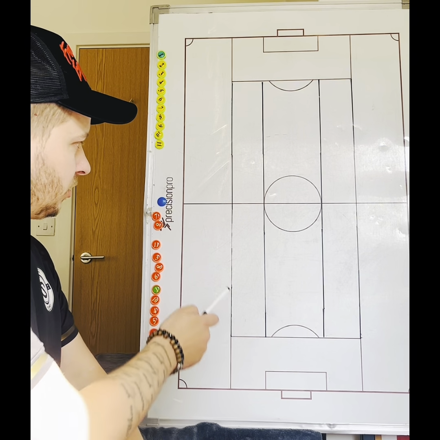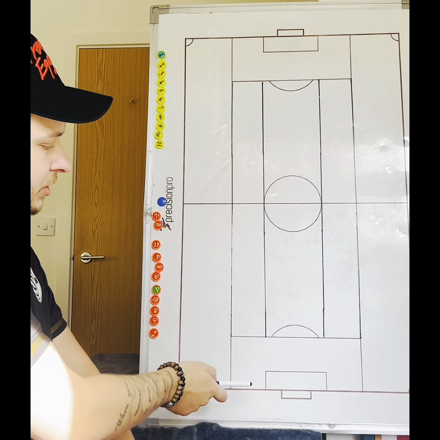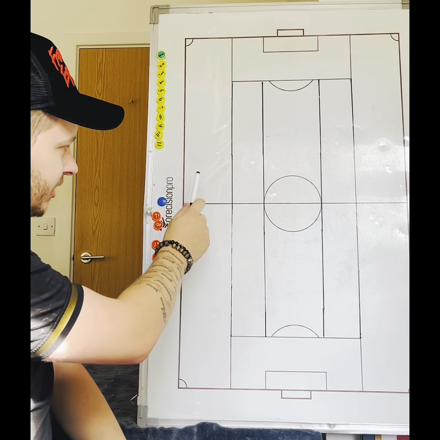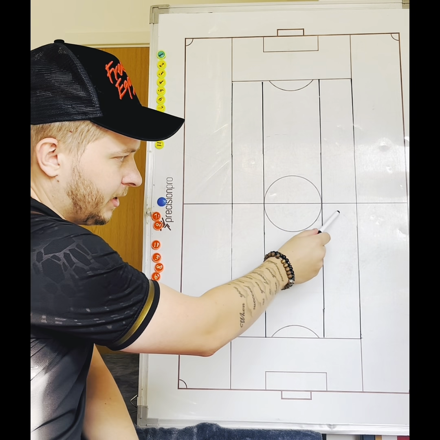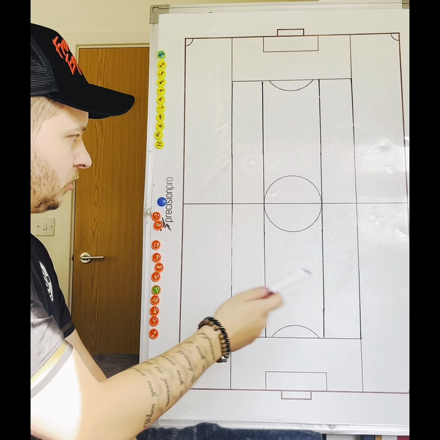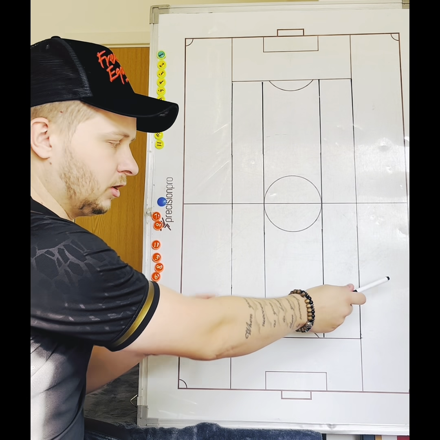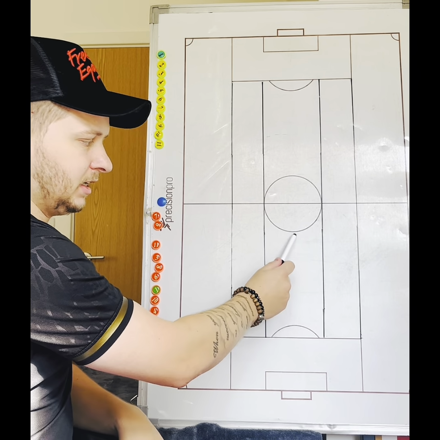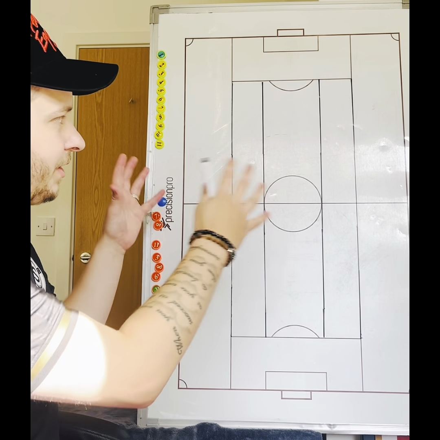First of all, what you've got to say is, okay, we look at the pitch going upwards and we then say, okay, this is lane 1, lane 2, lane 3, lane 4, lane 5. Or they're also known as the 2 wide zones, 2 half spaces, and then the central zone. Now, why are there 5 lanes?